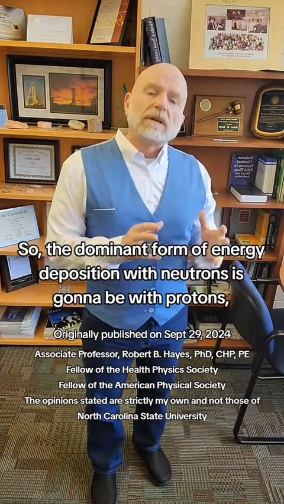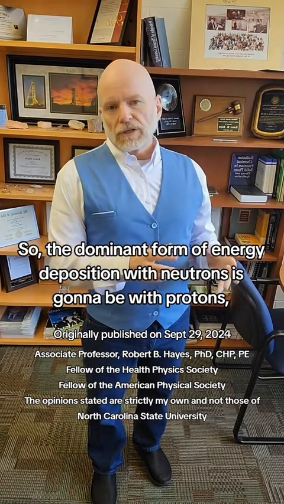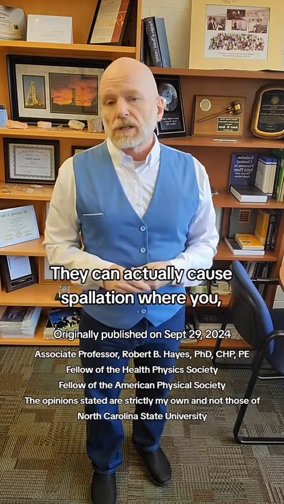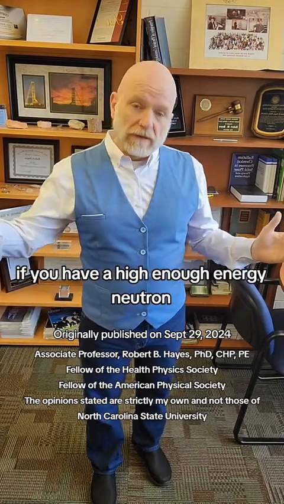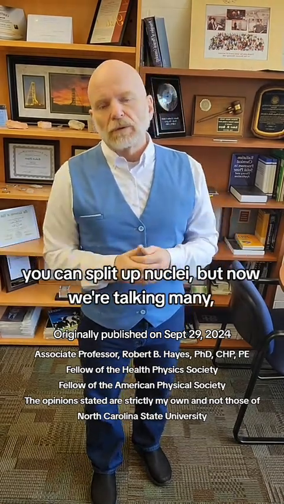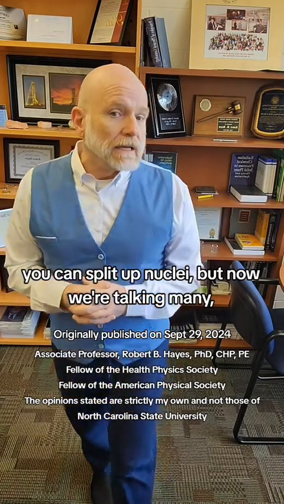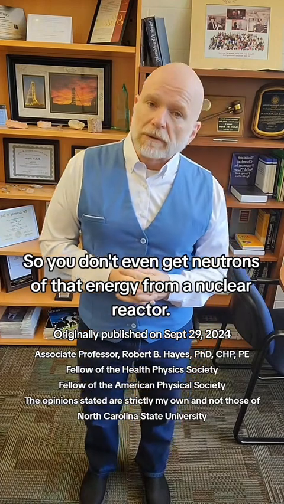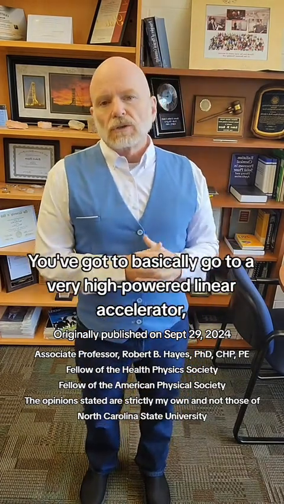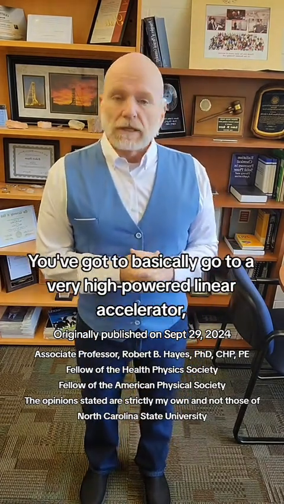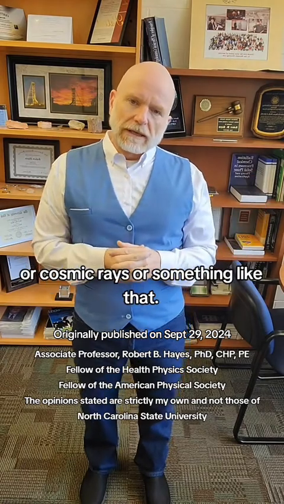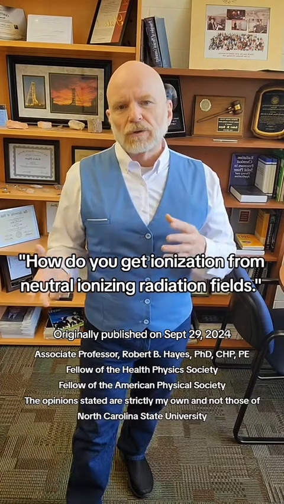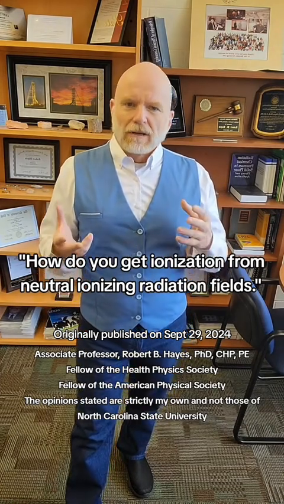So the dominant form of energy deposition with neutrons is going to be with protons, but really high energy neutrons can do more. They can actually cause spallation, where if you have a high enough energy neutron, you can split up nuclei, but now we're talking many, many tens of mega electron volts. So you don't even get neutrons of that energy from a nuclear reactor. You've got to basically go to a very high-powered linear accelerator or cosmic rays or something like that. So I hope that explains it. How do you get ionization from neutral ionizing radiation fields?